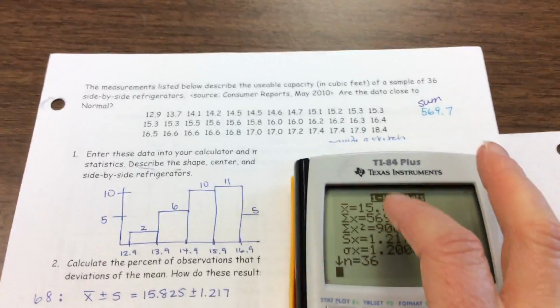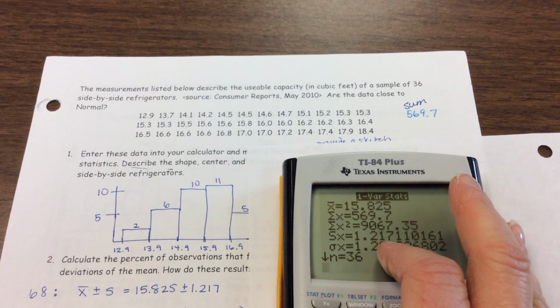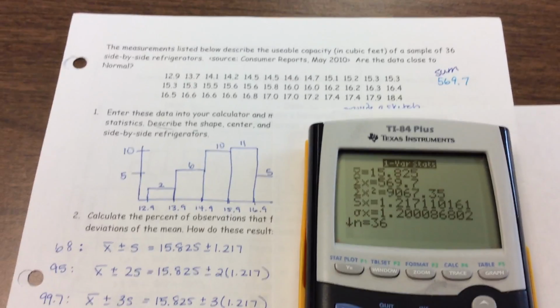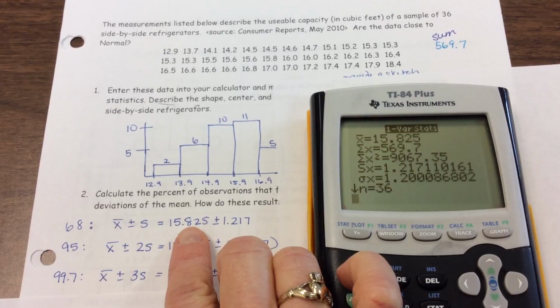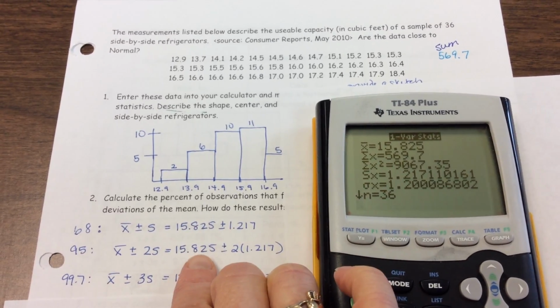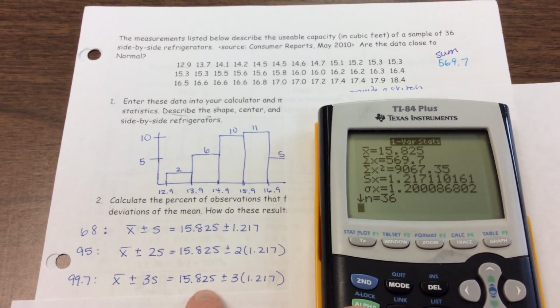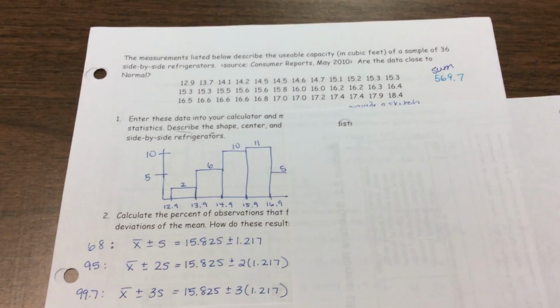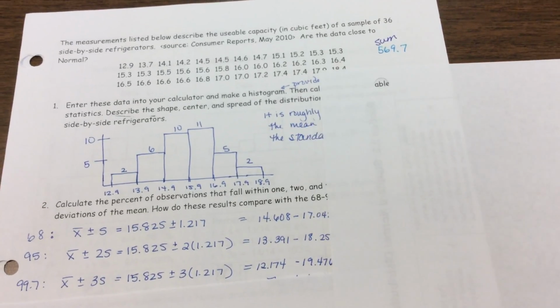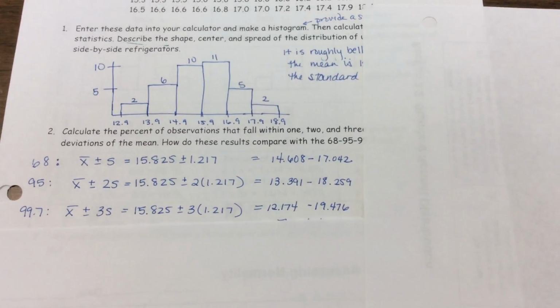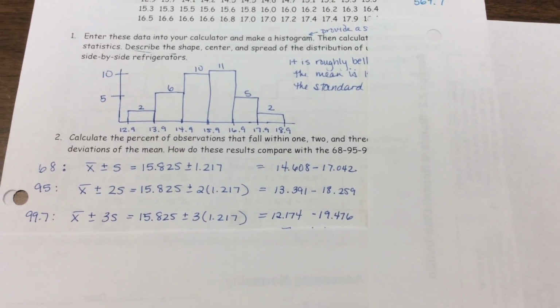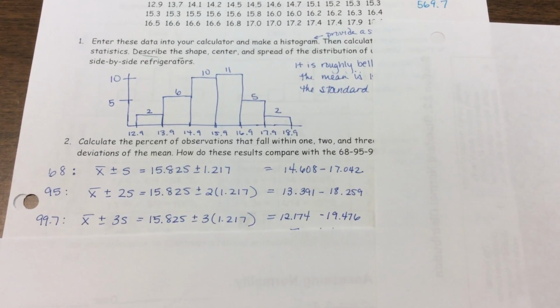My SX is 1.217. And basically I'm trying to figure out what the boundaries would be. So I'm taking the mean plus or minus 1 standard deviation, the mean plus or minus 2 standard deviations, the mean plus or minus 3 standard deviations, and I'm figuring out what those boundaries are. Okay, so I figure out what those boundaries are, and then the next thing I want to do is count. I want to figure out what percent of the values are within those boundaries.